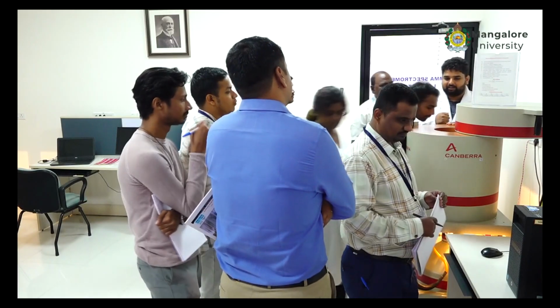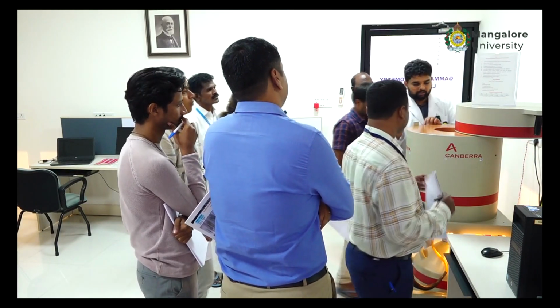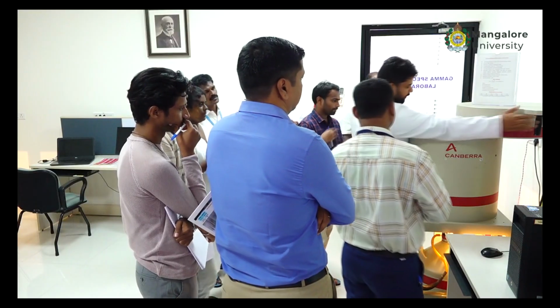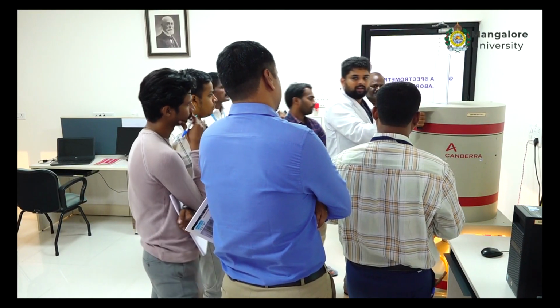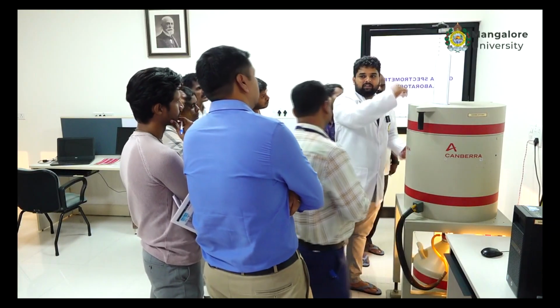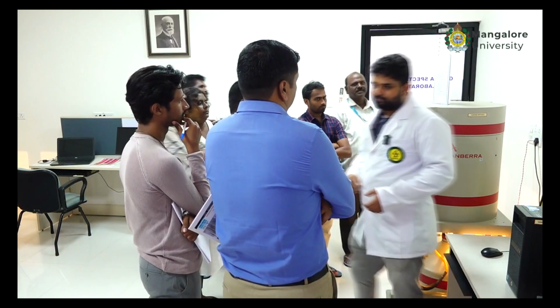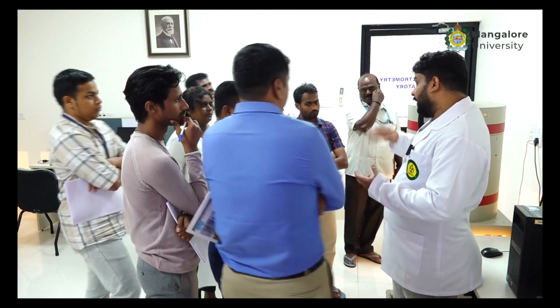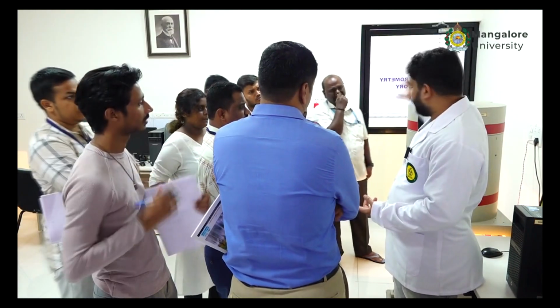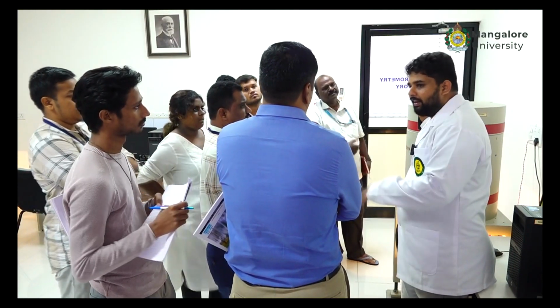That is why we keep it always closed. What will happen if there is some dust particle inside? Yes, background increases. If background increases, there is another parameter that increases, that I'll tell you later.